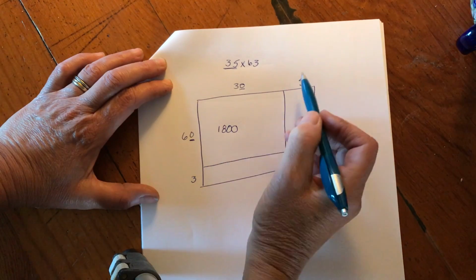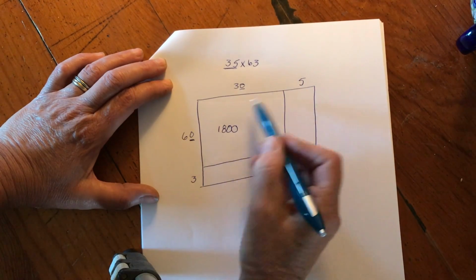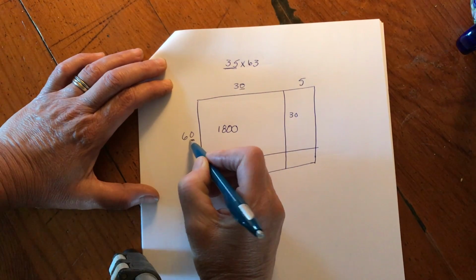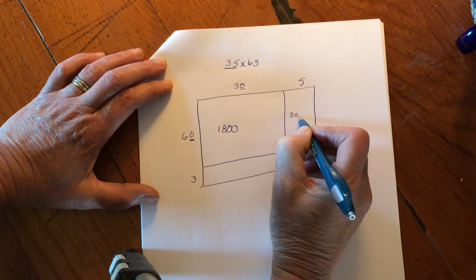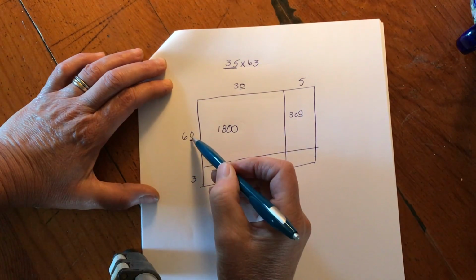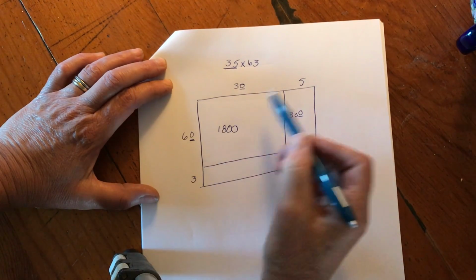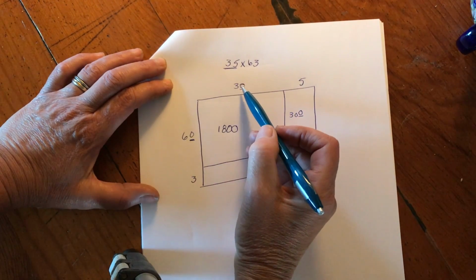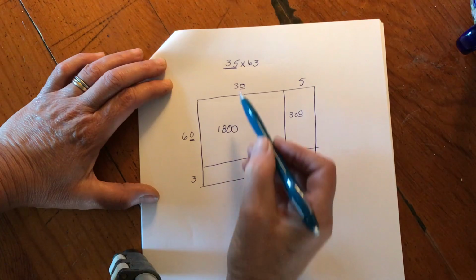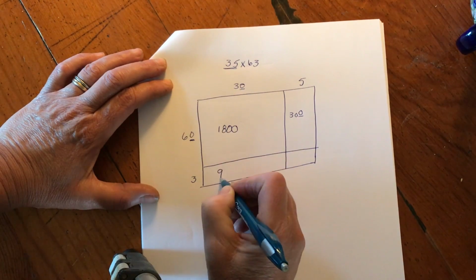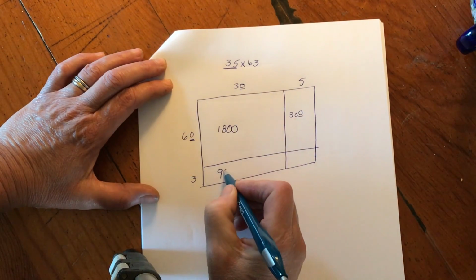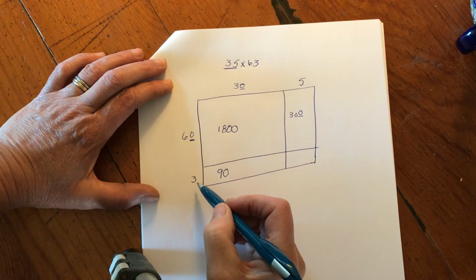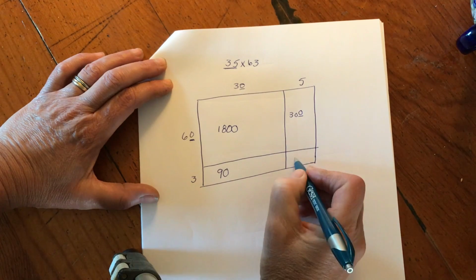Then I'm going to multiply 60 times 5. Well, I know that 6 times 5 is 30, but then I have that other 0 in the factor, so I need to make sure I have another 0 here. This sometimes can trick kids because we forget about the extra 0. Then I'm going to multiply 30 times 3. Well, I know that 3 times 3 is 9, so therefore 3 times 30 would be 90, and my zeros equal. Okay, then my last one is 3 times 5, which is 15.